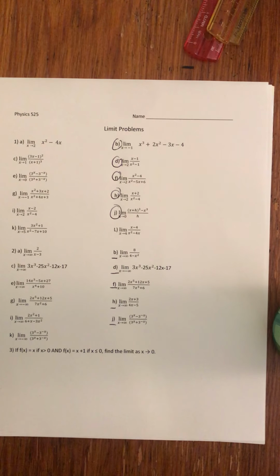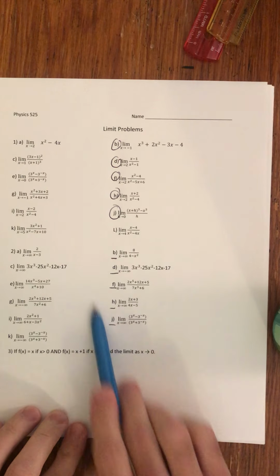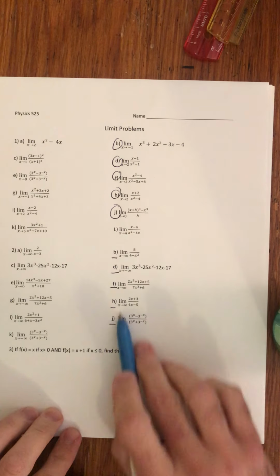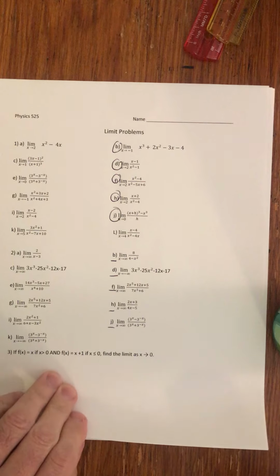As a complement to the last video, now what we're going to do is look at some samples of infinite limits. So we're just going to go down this grouping here. As I said, the left column is for you, the right column is for samples.